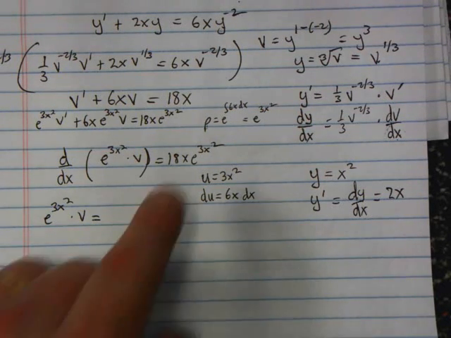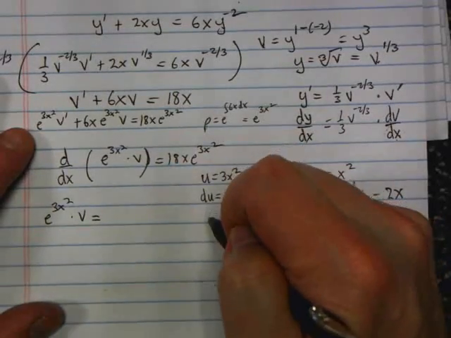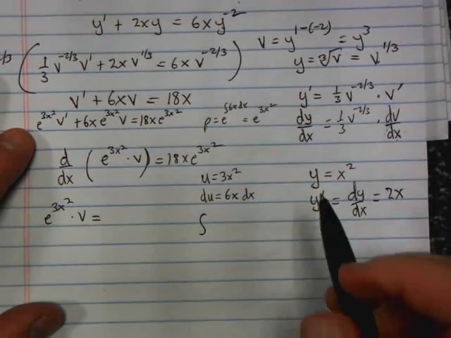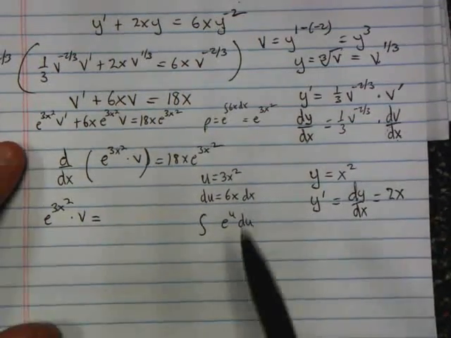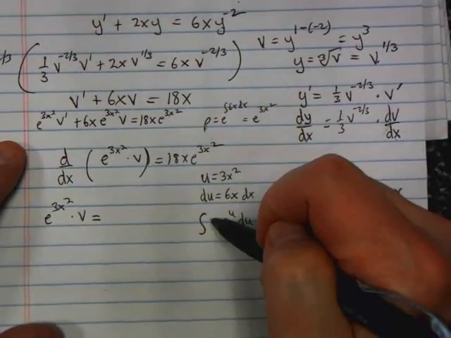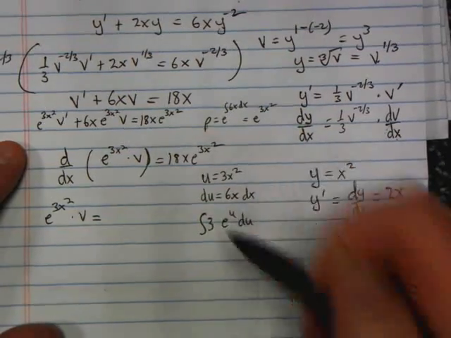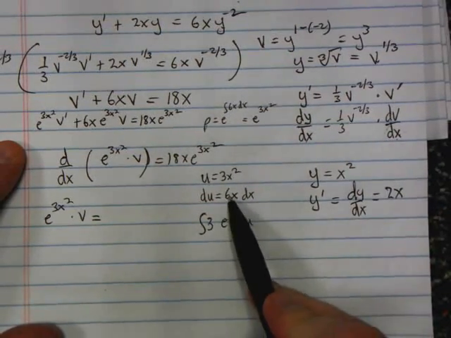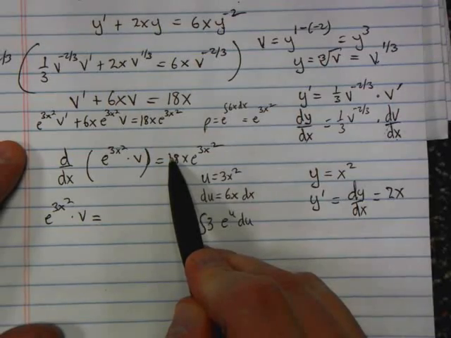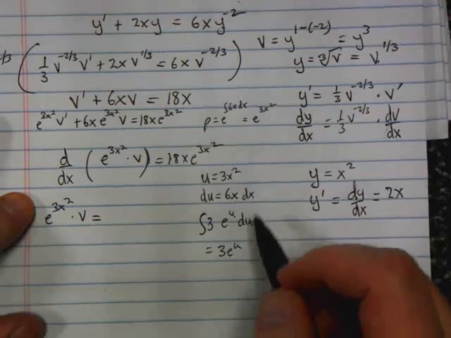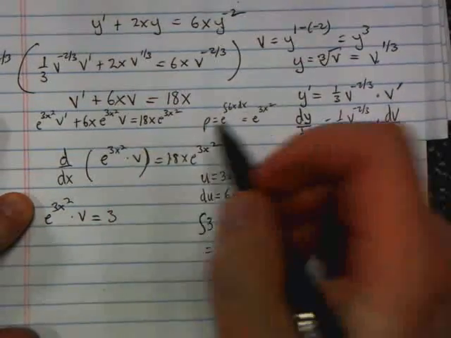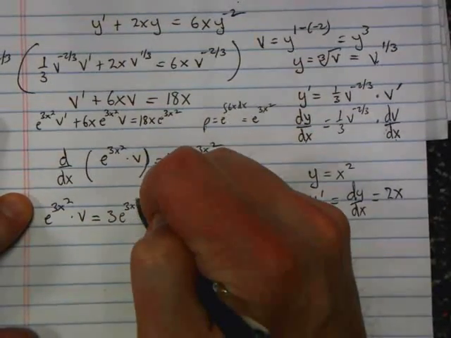All right, so what's this integral going to be? This is going to be the integral of e to the u du. We have 6x in front, and if I pull a 3 out, I'm good, because 3 times the 6 that I need would give me the 18. So that's going to be 3 e to the u. So that integral turns out to be 3 e to the 3x squared plus c.